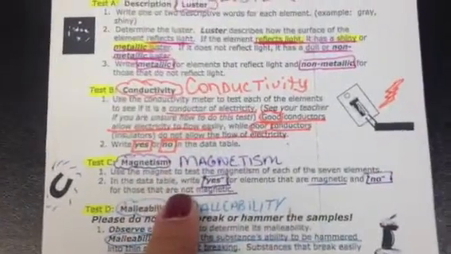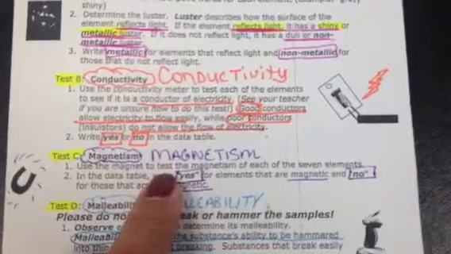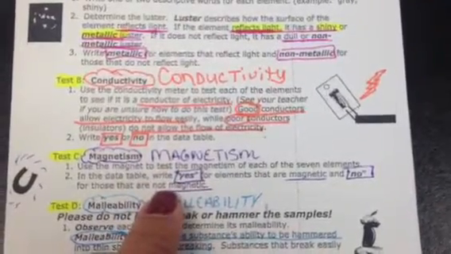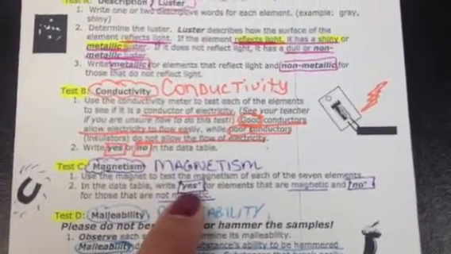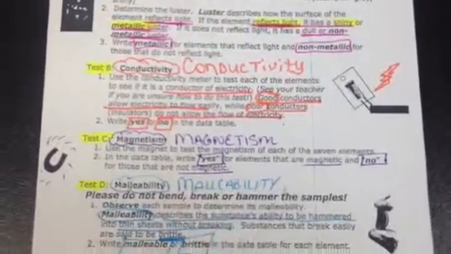The next test we're going to do is magnetism. You're going to use a magnet to test the magnetism of the 7 elements. Here you'll write either yes, that it's magnetic, or no, that it's not magnetic in your data table.